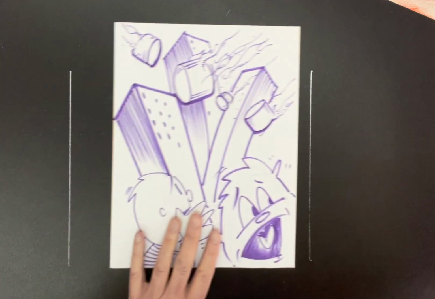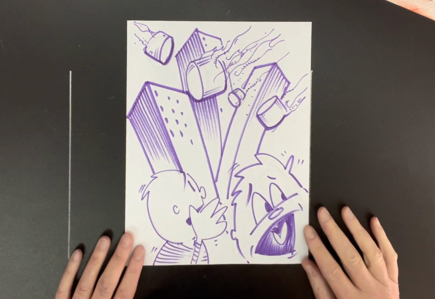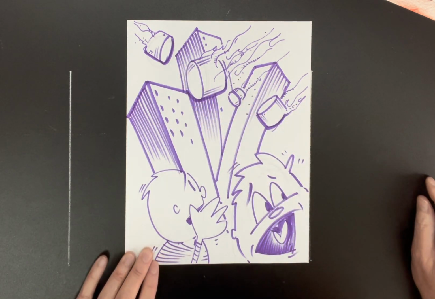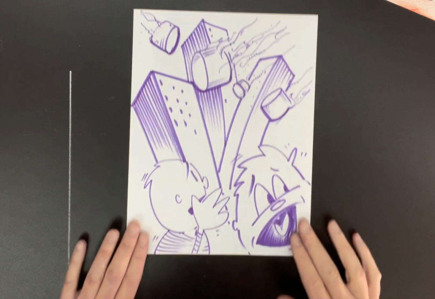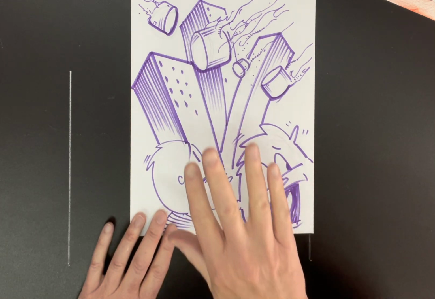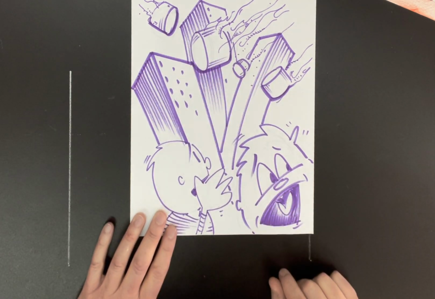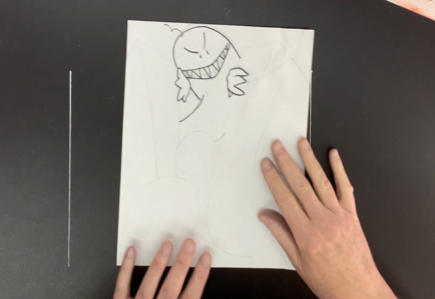Now here is a good example of me not using a monster. A monster or any threat to the city like flaming marshmallows will do. And again, we have our two victims, at least three buildings, and our threat to the city, in this case, flaming marshmallows, okay? Now I've gone ahead and started this concept drawing.